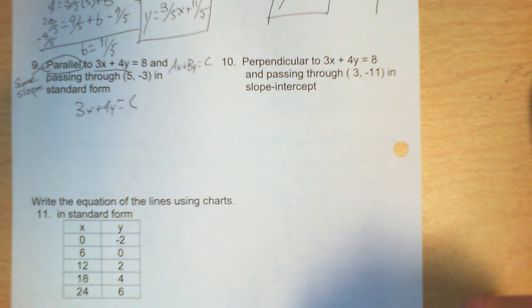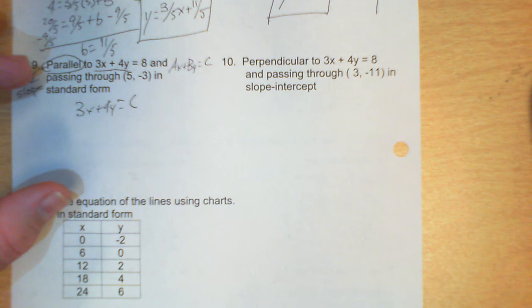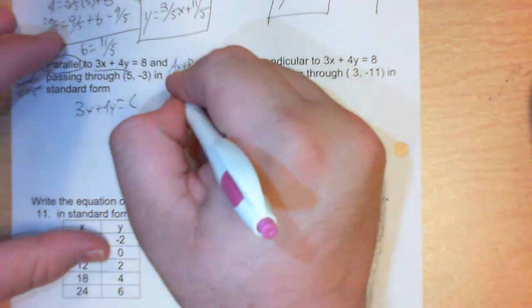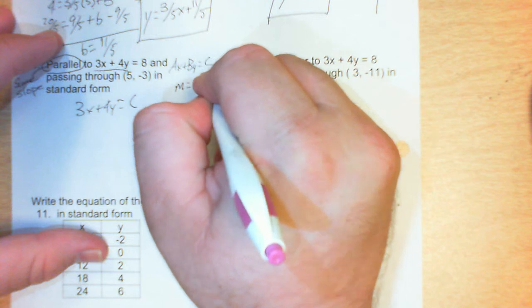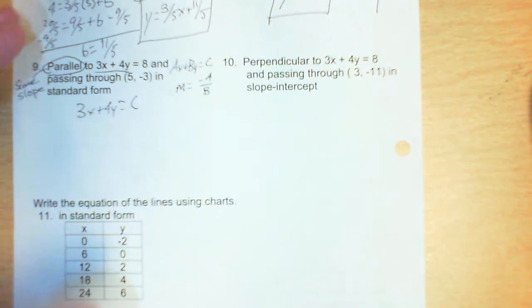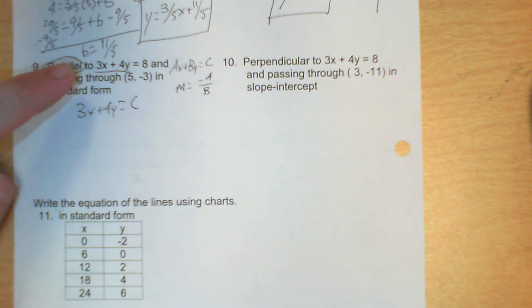Okay? And the shortcut I'm going to teach you from standard form to find the slope, you're going to want to write this down. The slope equals the opposite of a over b. That is a shortcut. Now you could take this to find the slope, and you could change it into slope-intercept form, and then find your slope, and then plug in points and go from there.